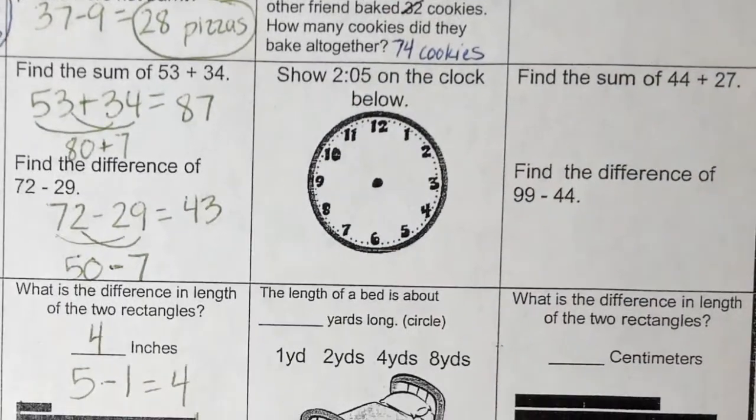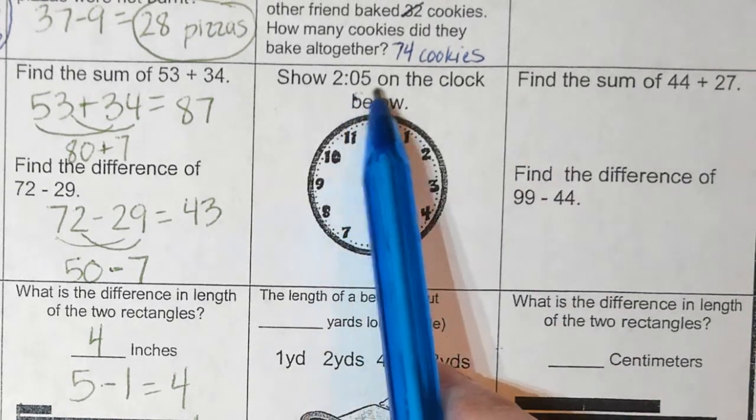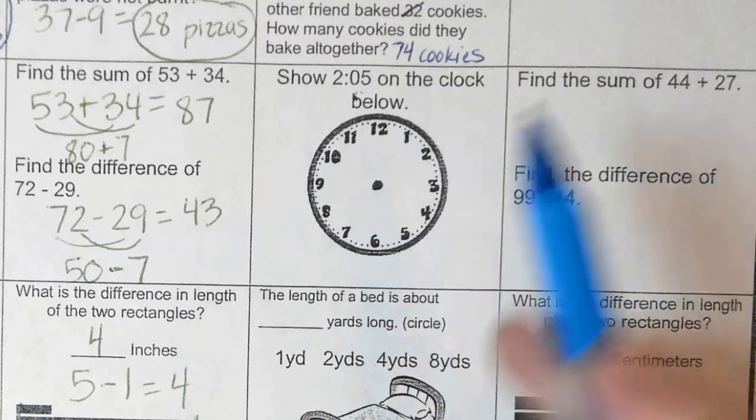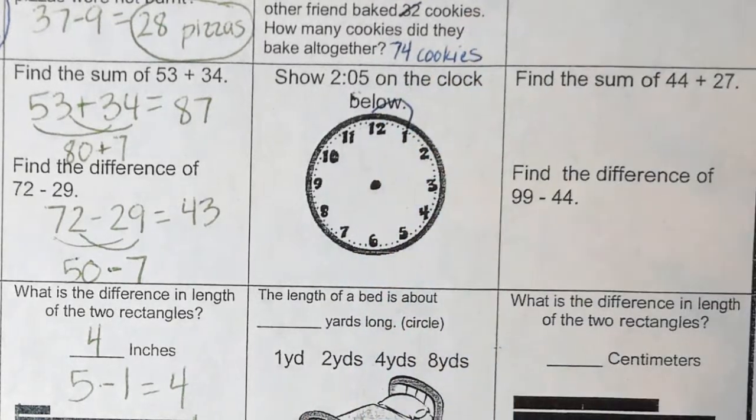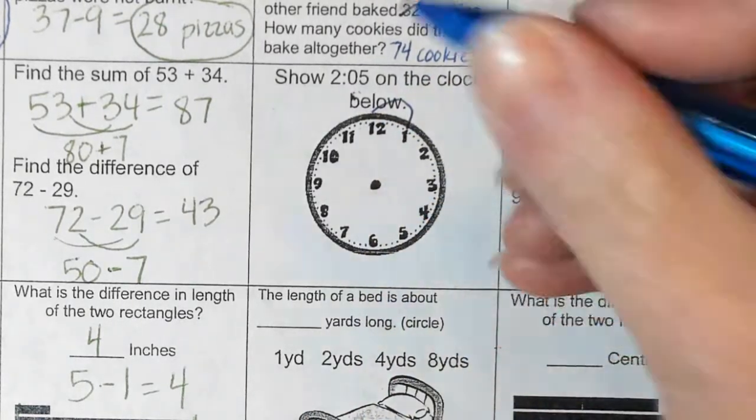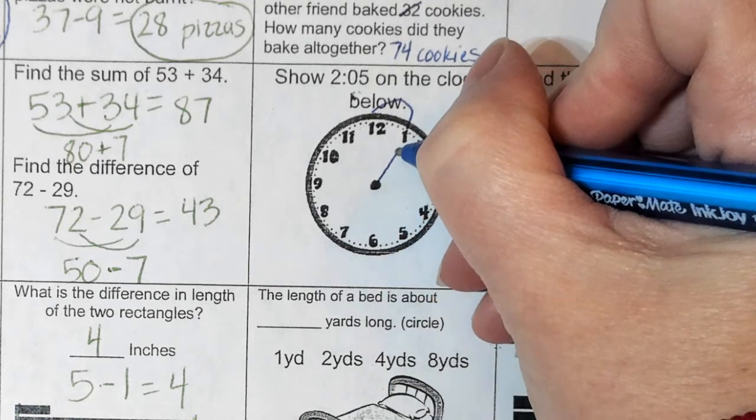All right, next, I need to show 2:05 on the clock below. So the very first thing I'm going to do is when I draw time, I always start with the minute hand. And it's 5 minutes after, so I need to count around by 5, so here we go, 5. So I know my minute hand, or my longest hand, is going to be pointed directly at the 1.